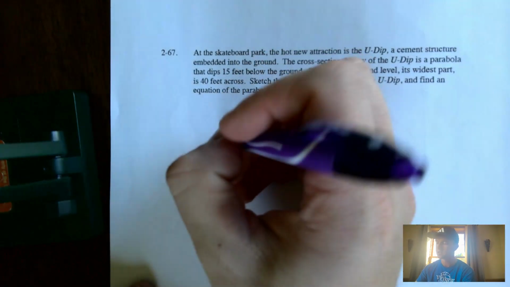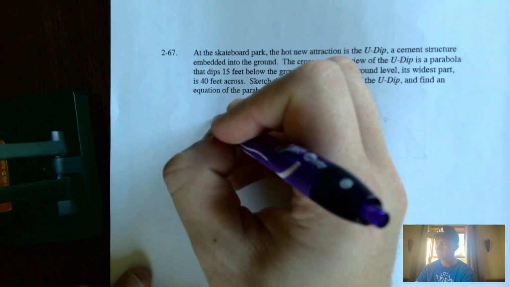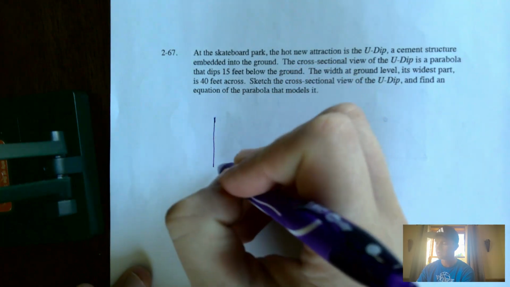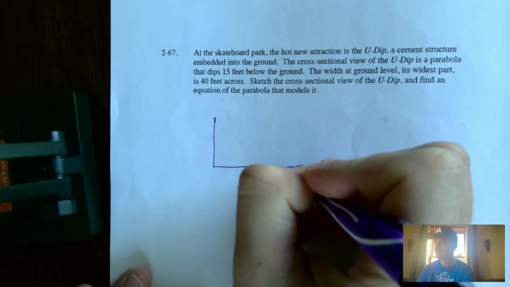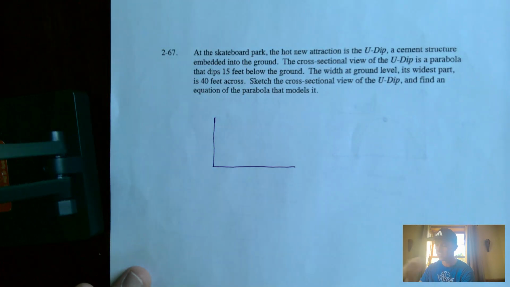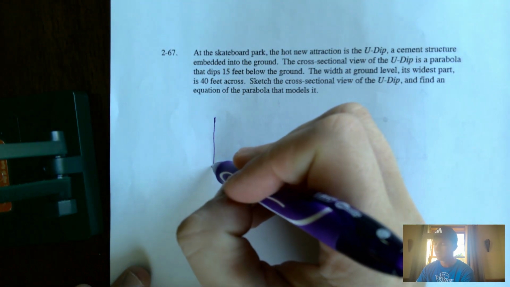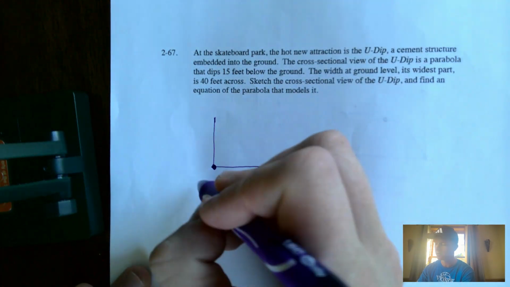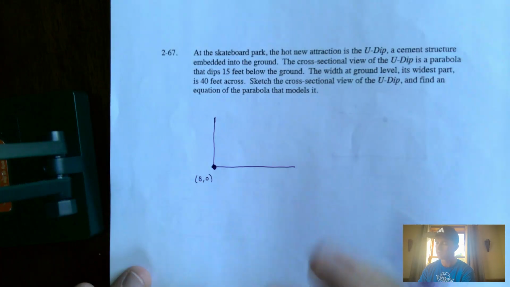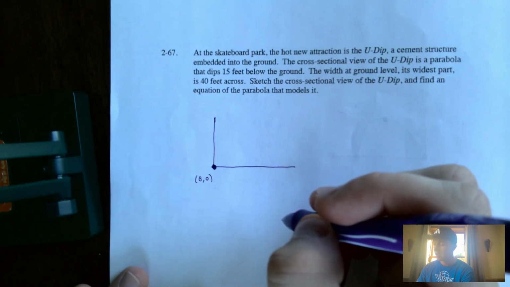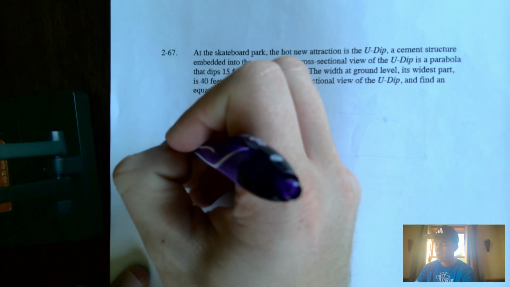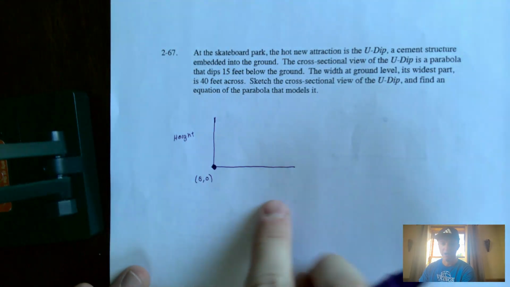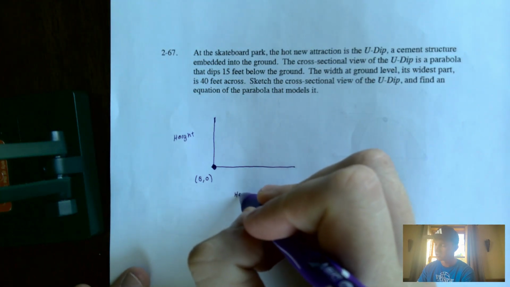So, assuming that we have something that looks like this, okay? What you're going to notice is that when we sketch this, we're going below ground. Pretending this is my axis and this is level ground, I know this is going to be 0, 0. Now, here's your height, and here's your x value, the horizontal distance traveled.